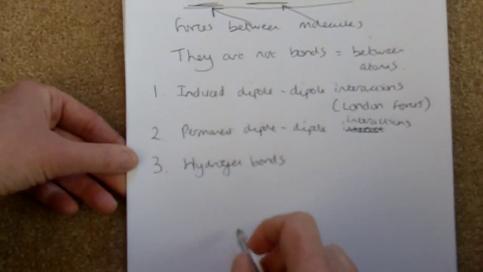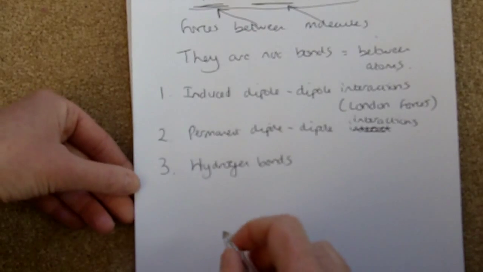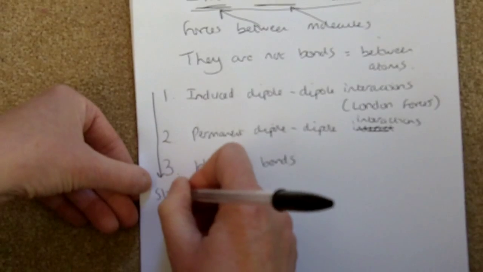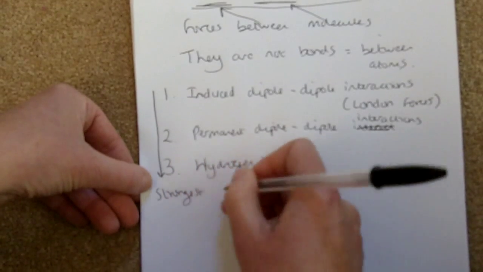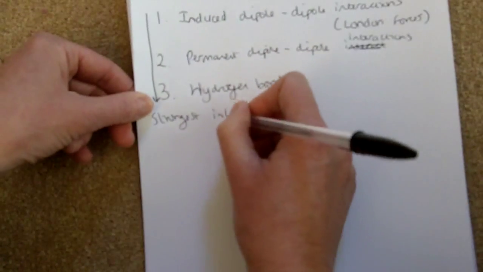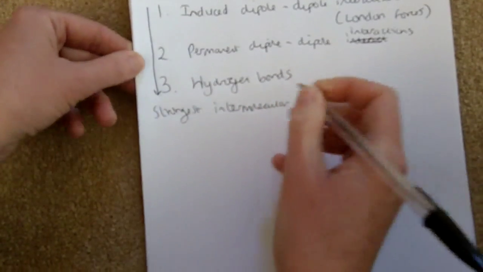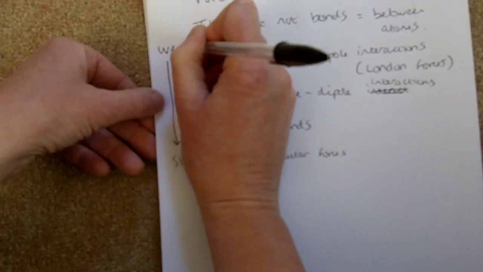Okay, these are the 3 forces, and they increase in strength. This is the strongest intermolecular force, and the induced is the weakest.